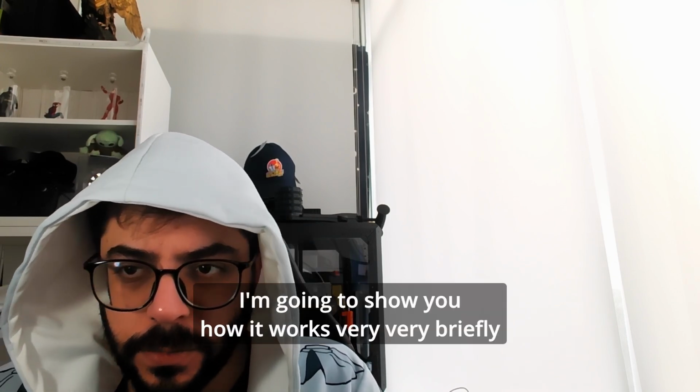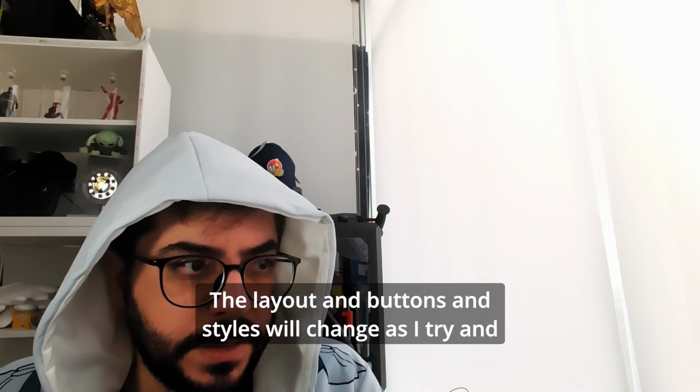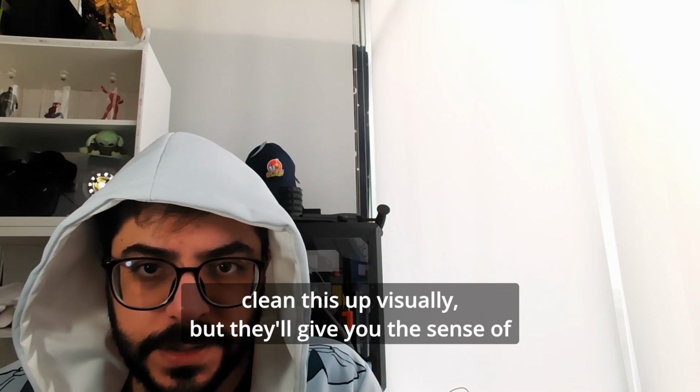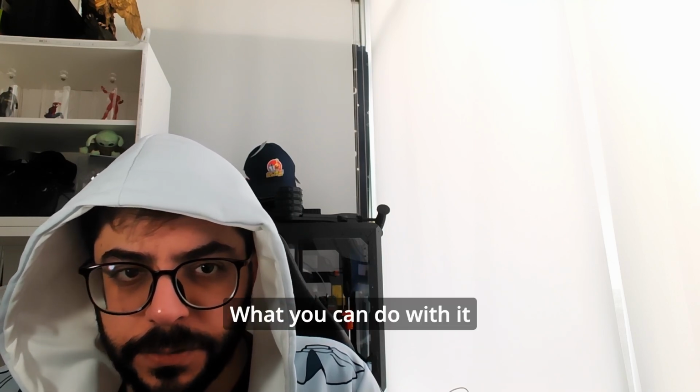I'm going to show you how it works very, very briefly. The layout and buttons and styles will change as I try and clean this up visually, but it'll give you the sense of what you can do with it.